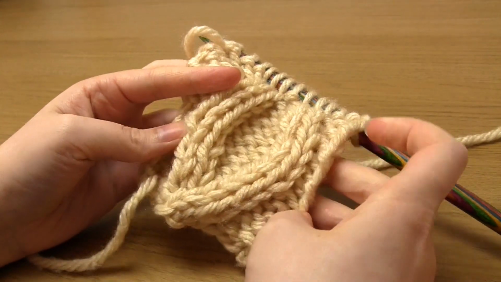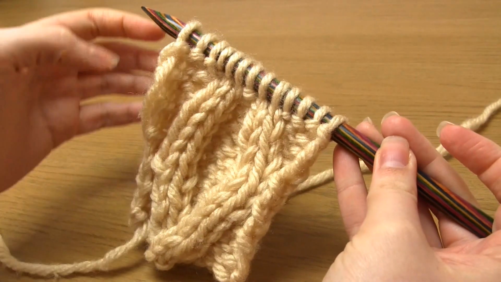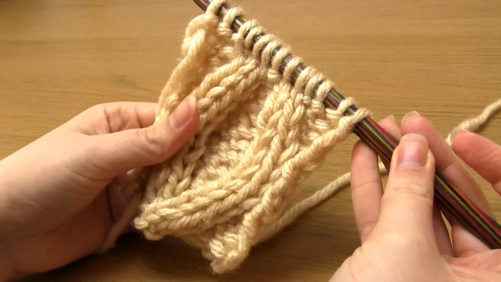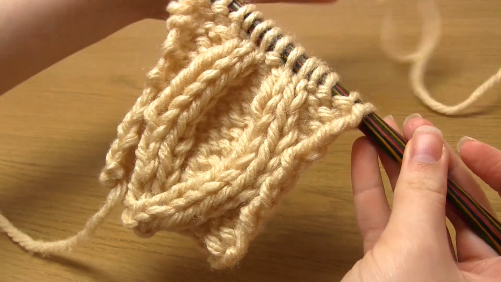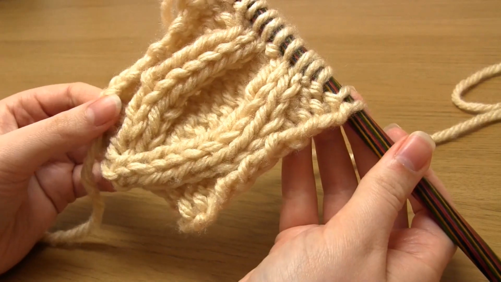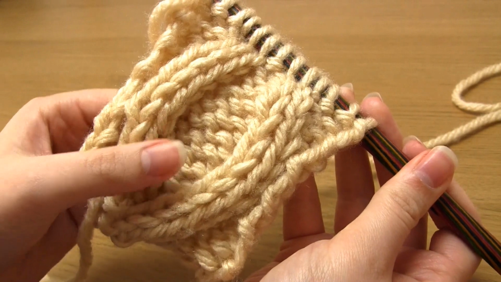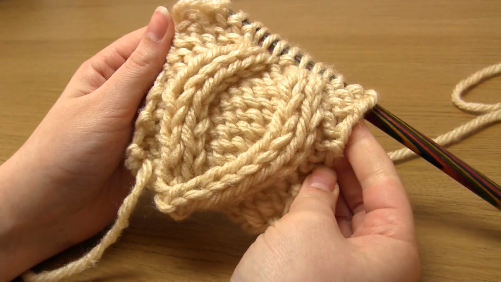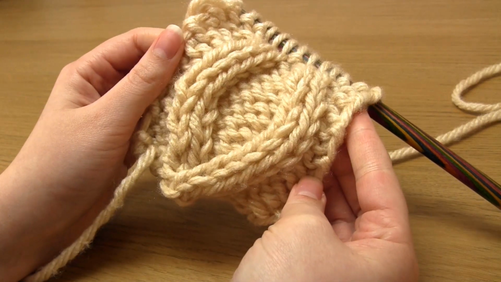So far in my videos, I've only shown you how to do straight up and down cables that form columns. And in those patterns, the cable strands only wrap around each other. In open cables, however, those strands don't just twist around each other. They are also taken over the top of the background stitches, and that's the important difference. What this means is that in open cables, there are background stitches between the cable strands.